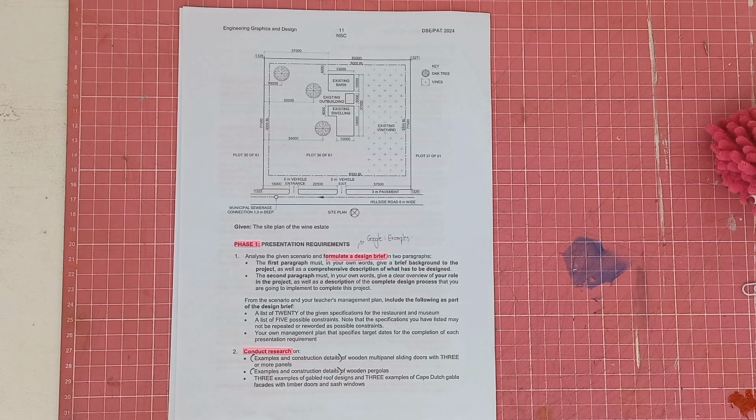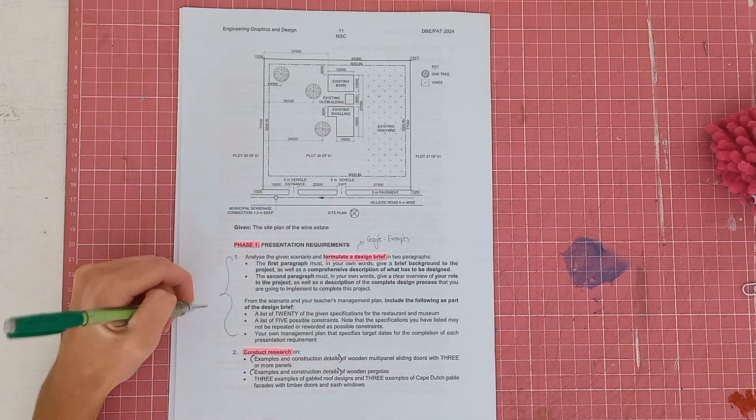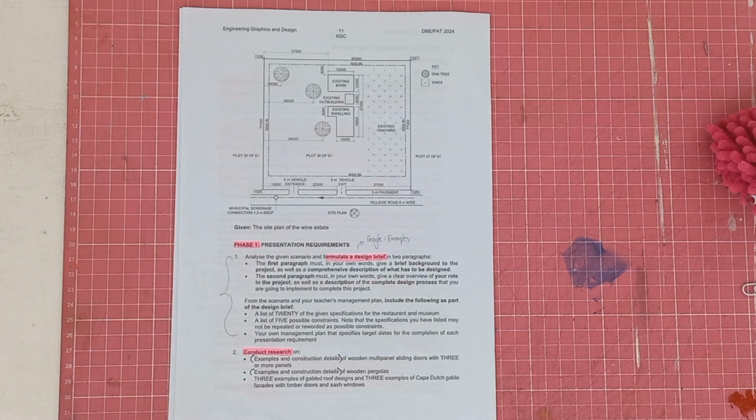I'm not sure why. Okay, and then it says your own management plan that specifies target dates for the completion of each presentation requirement. So this you will use with regards to your teacher's management plan. Okay, so if you need extra information on that, your teacher would be the best person to ask, because it will go hand in hand with your project. Okay, so this is like the first part. You can see they've labeled it. So it's the first part of phase 1, which you could do on A4 pages or A3 pages. You could put it on 1 page, 2 pages, depending on how many you need. But that sort of all goes together. You can see by it being labeled 1.